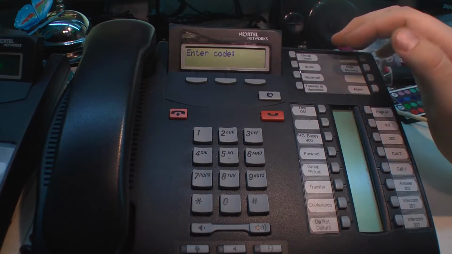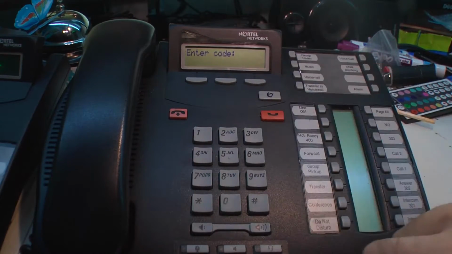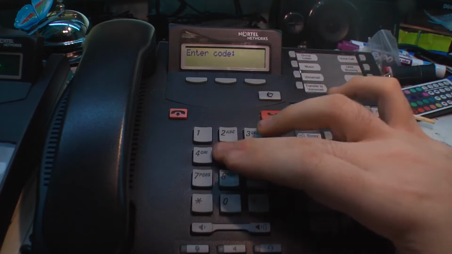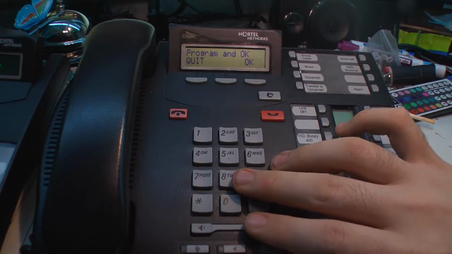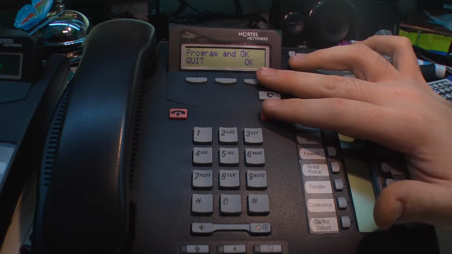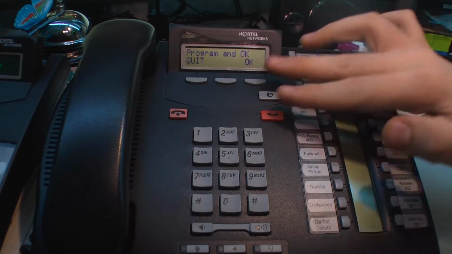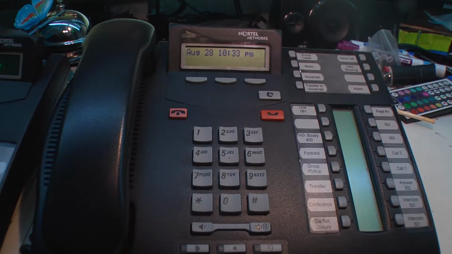If you were to enter an invalid code, it actually doesn't even let you type it in. So 0, 1, 2, 3, 4, 5, 6, 7 is the first one that actually does anything. And if you were to hit OK without putting a code in, just like on programming buttons, it clears the button. Here, it erases the speed dial, even if nothing was there in the first place.